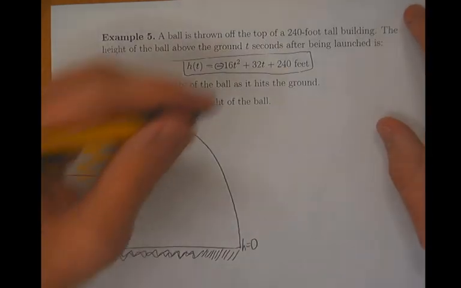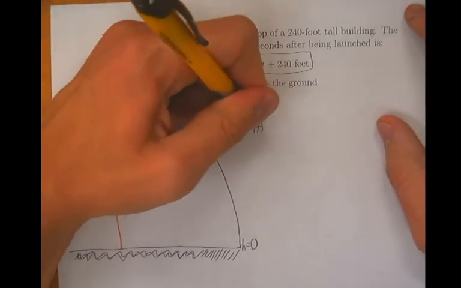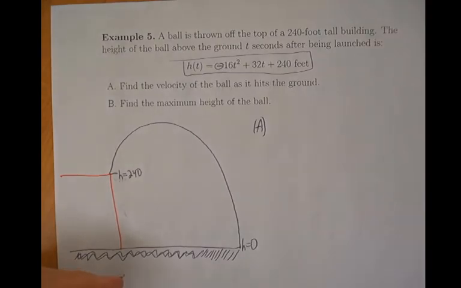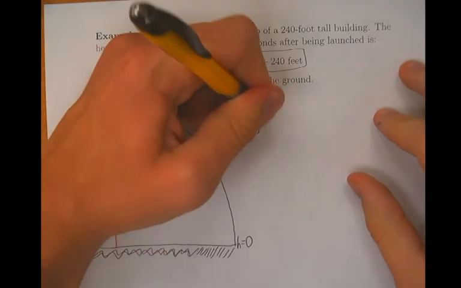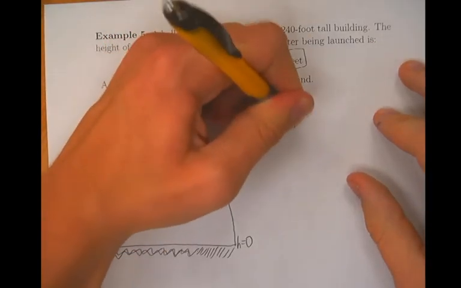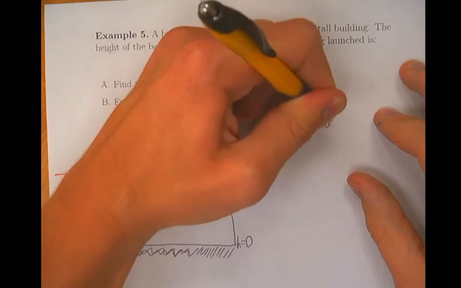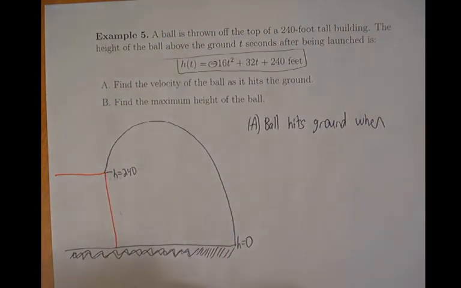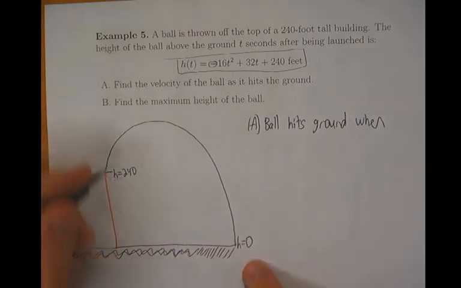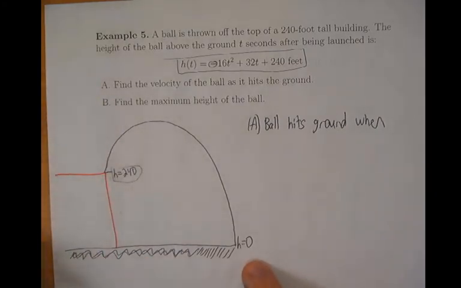So for A, we need to find the velocity of the ball as it hits the ground. So the ball hits the ground when what happens? If we take a look at our picture, the top of the building is 240, and the ground corresponds directly to h equals 0.